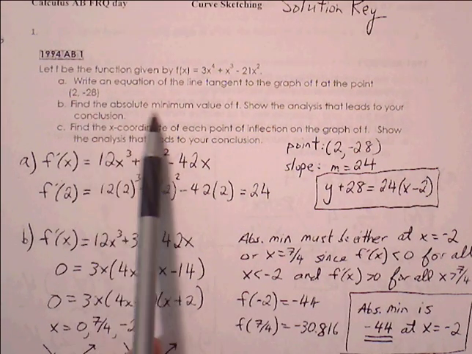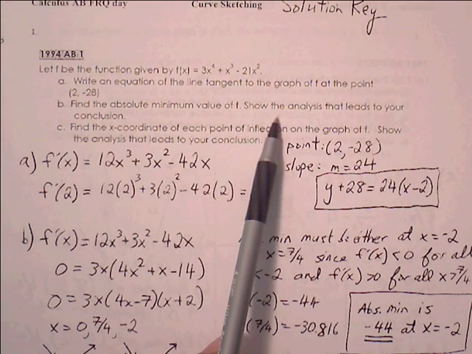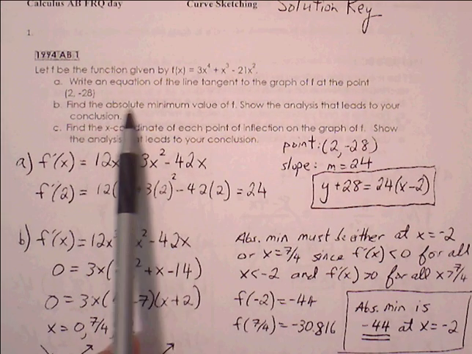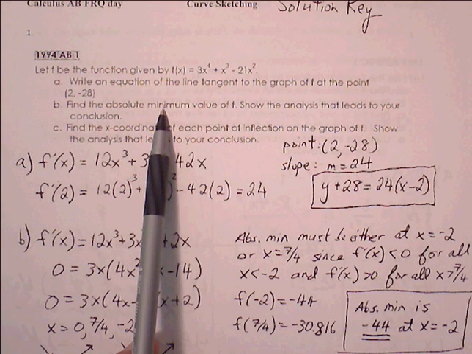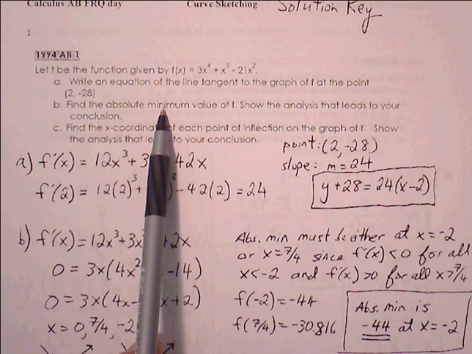All right, find the absolute minimum value of f. Show the analysis that leads to your conclusion. Normally, if we want to find the absolute minimum and it were a closed interval, then we would go through the extreme value theorem, where we test the endpoints and we test the critical points from the derivative, and we compare all those y values.